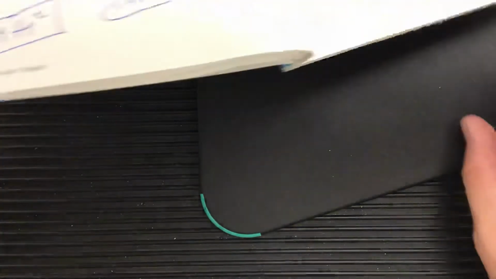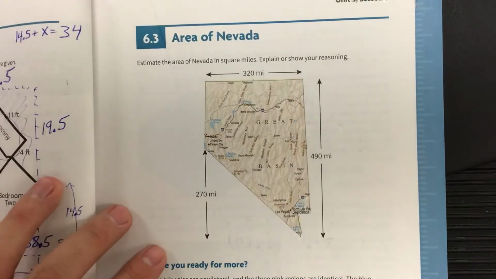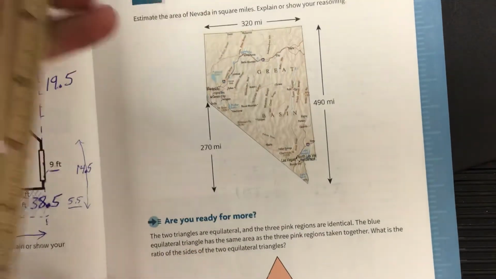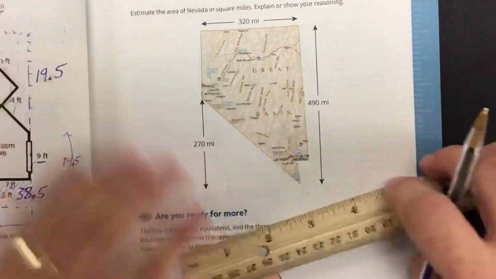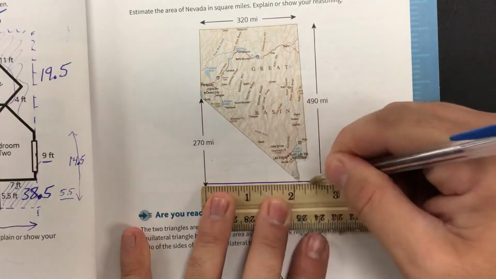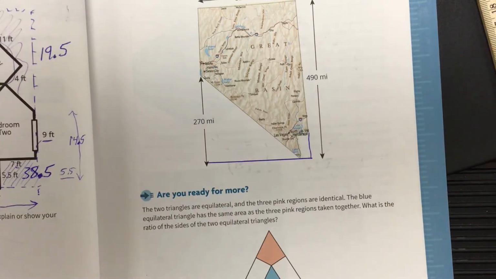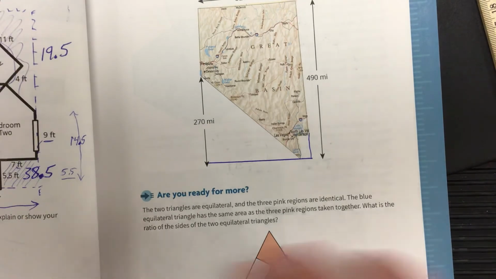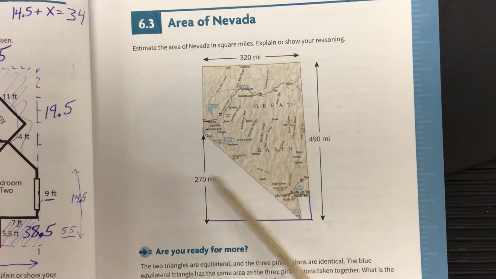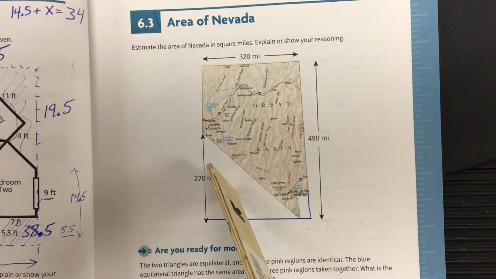All right, next example. Again, estimate the area of Nevada. So I'm going to choose Nevada to be just one big rectangle. Okay, if this piece of Nevada was not missing, how would I get the area?